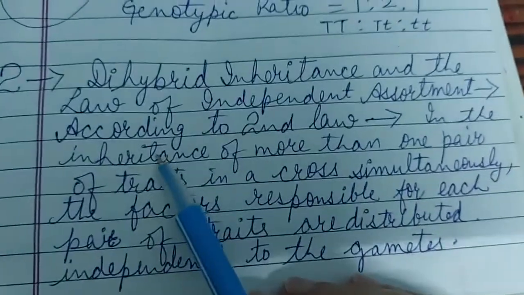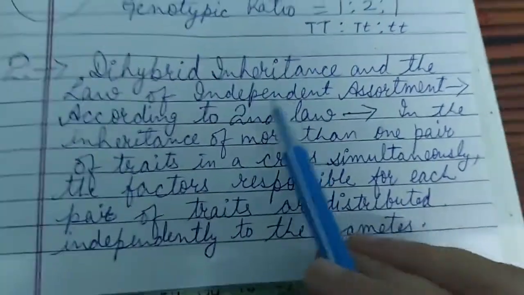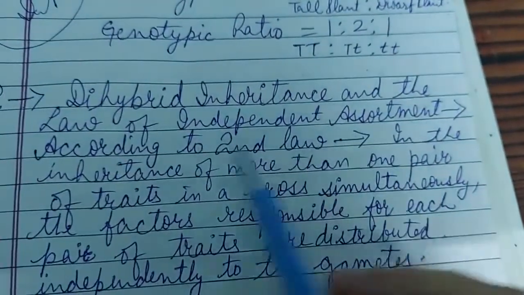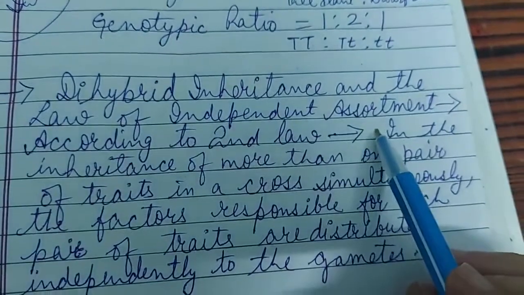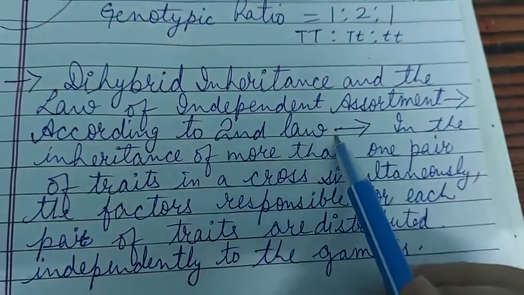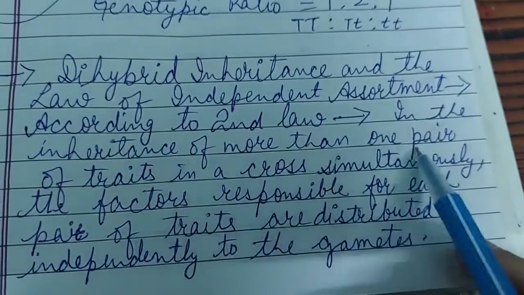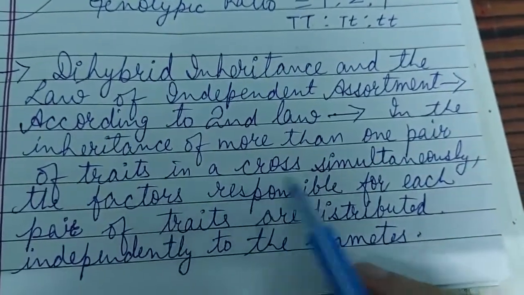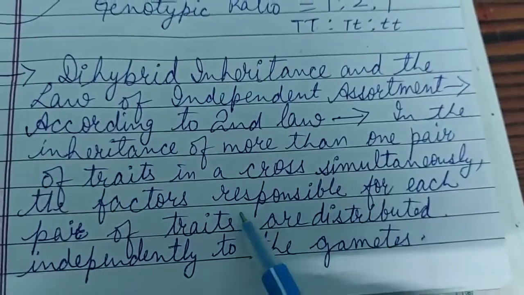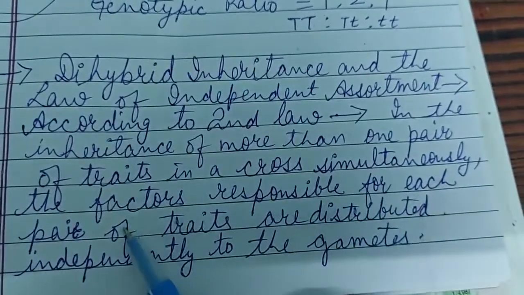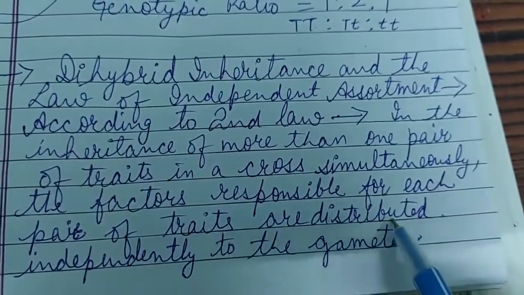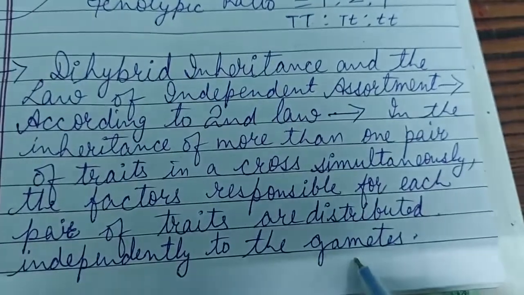Now we will discuss the dihybrid cross, dihybrid inheritance and the law of independent assortment. So what does this law say? In the inheritance of more than one pair of traits in a cross simultaneously, the factors responsible for each pair of traits are distributed independently to the gametes.